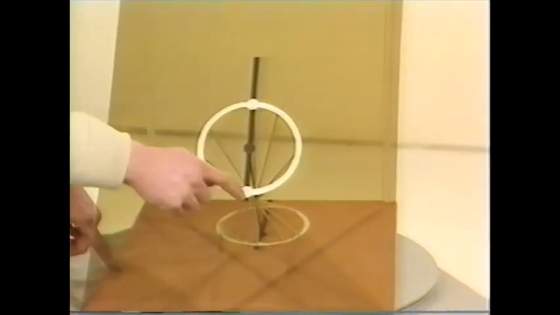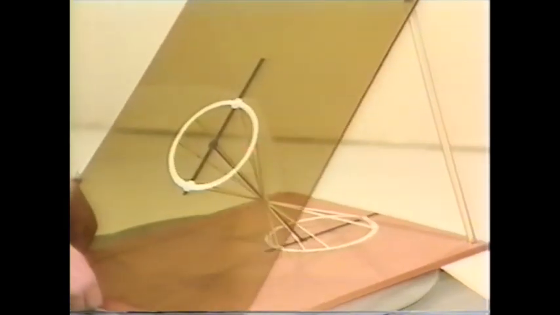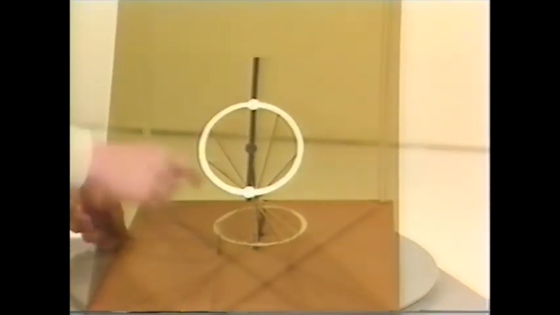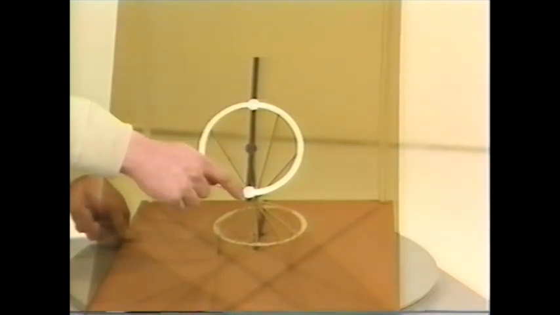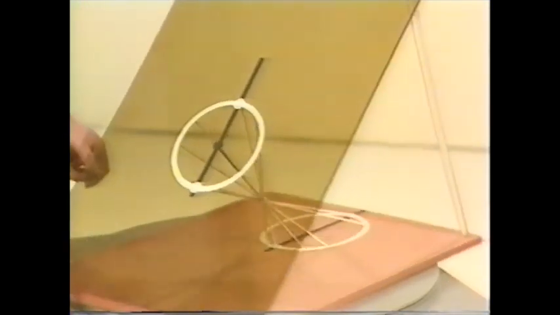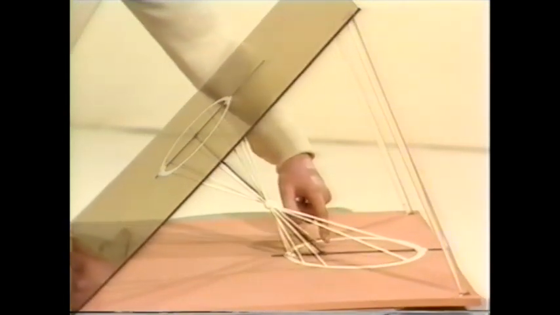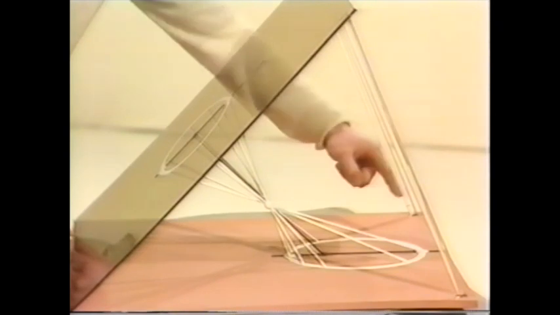You see, this diameter of the circle has been stretched into the major axis of that ellipse. And you can see also that ratios of distances aren't preserved because the center of the circle here divides this diameter in two. But the image point down here doesn't divide the image line in two.